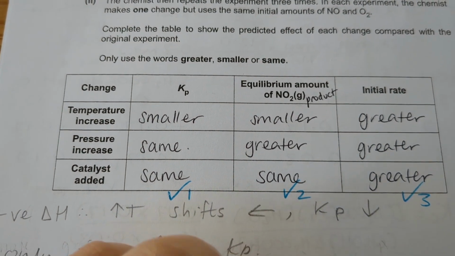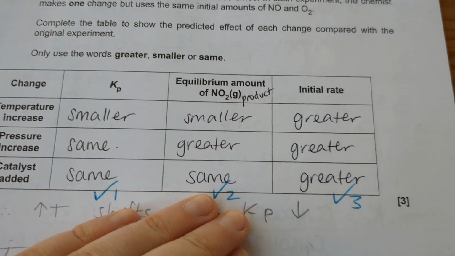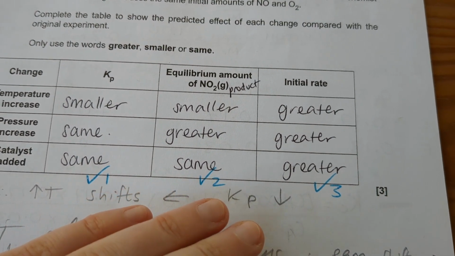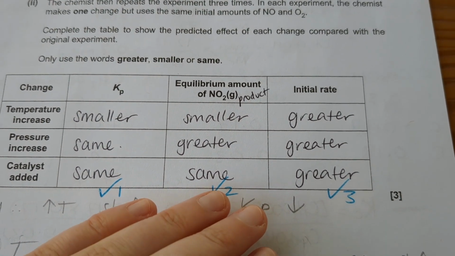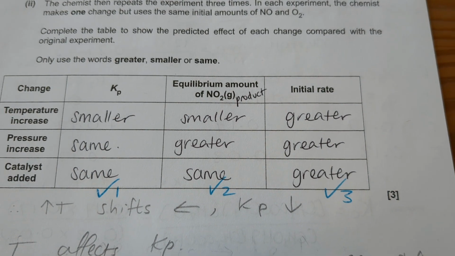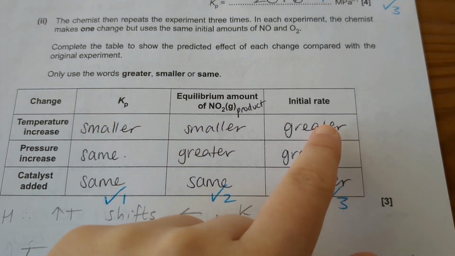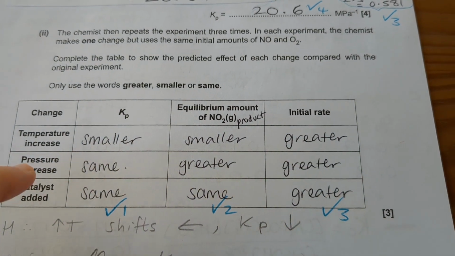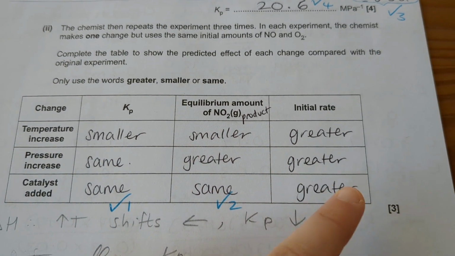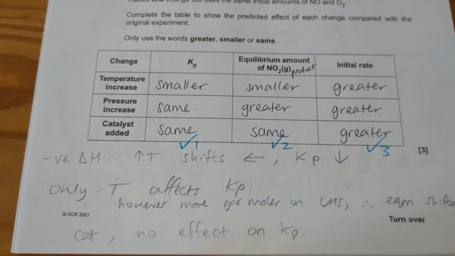And the catalyst, that doesn't affect the amount of product. We just reach the equilibrium position faster. Then temperature increase, that will increase the rate. Pressure increase the rate, and so does catalyst as well.